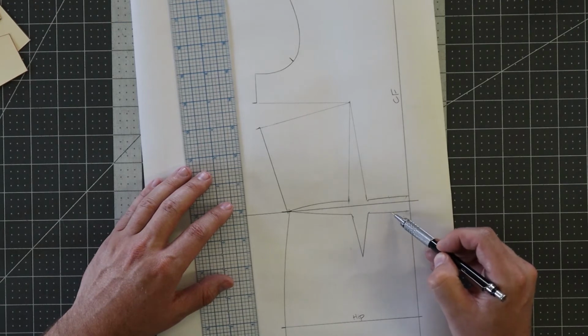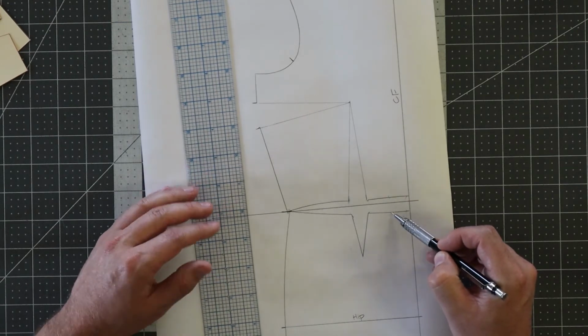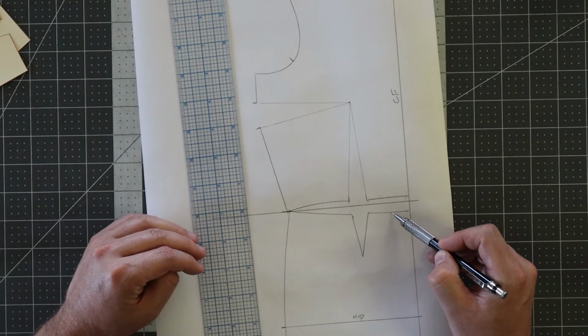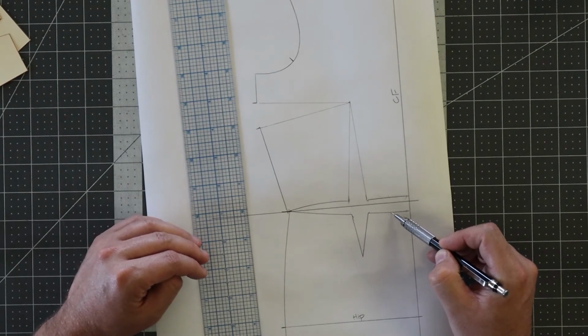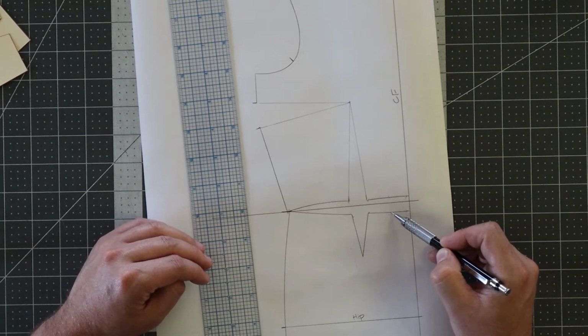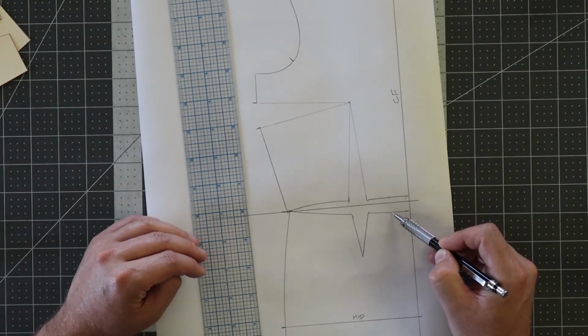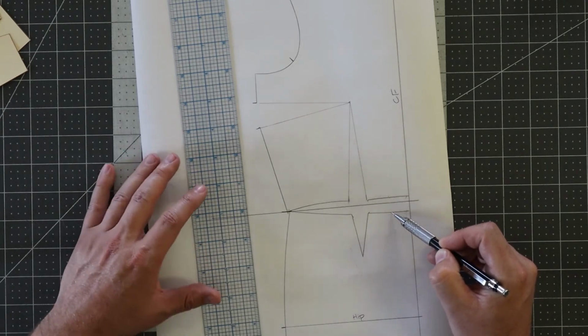The other thing that can happen is once you have completed this pattern, you could do a muslin out of it and just check fit, make any alterations that you need to. In fact, that would be the ideal thing to do once you are done completing a pattern, is to always do a muslin to check the fit.